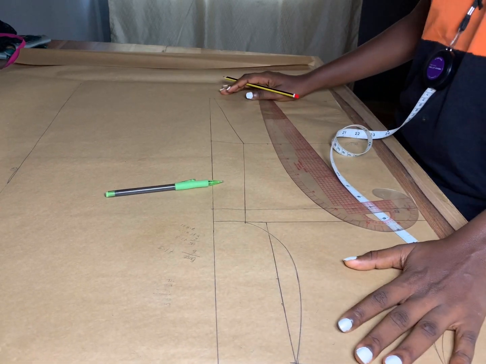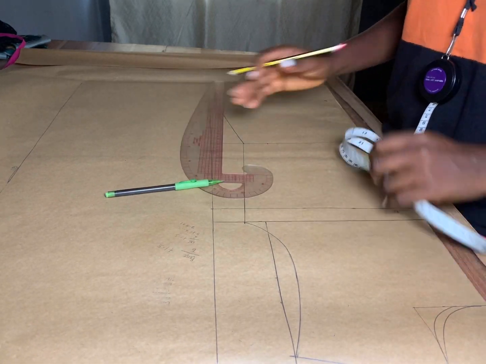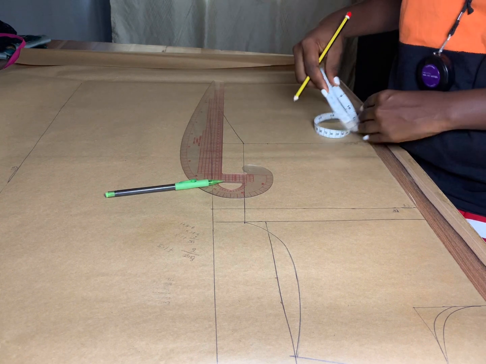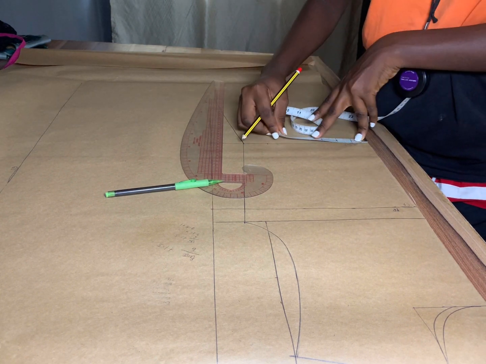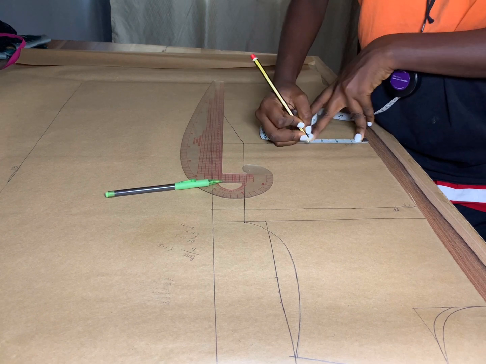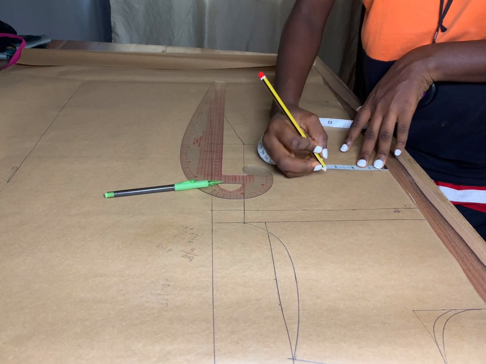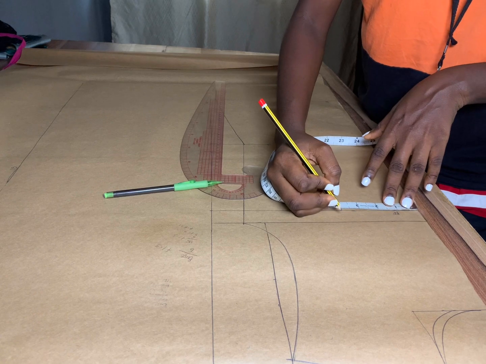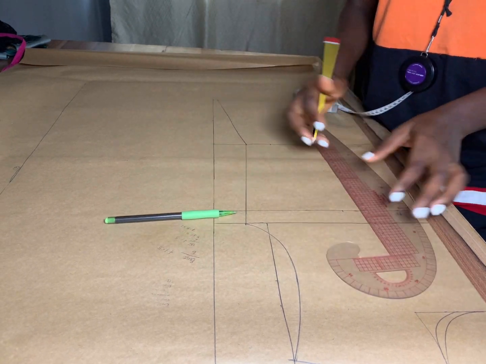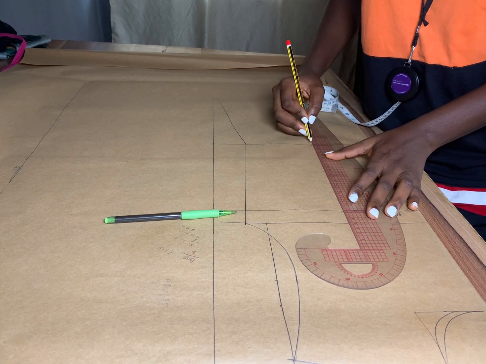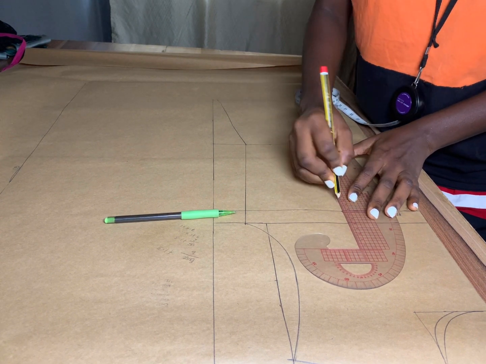So now this is how the front pattern is looking. So now let's input our dart. To locate your dart legs, measure your nipple to nipple and divide that by 2. My nipple to nipple is 8, so I'm dividing that by 2, that's 4. I'm marking that on a straight line now, so that is my dart line.